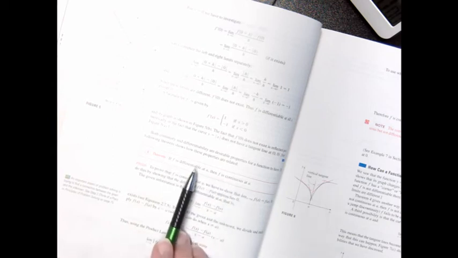I'm going to skip example 5, and we're going to take a look at theorem number 4. If f is differentiable at a, then f is continuous at a. We talked about continuous functions. If you can differentiate it, then it's going to be continuous. There has to be a value. If there's a slope value at all, then there has to be a value there to begin with. So that is also a theorem to keep in mind.